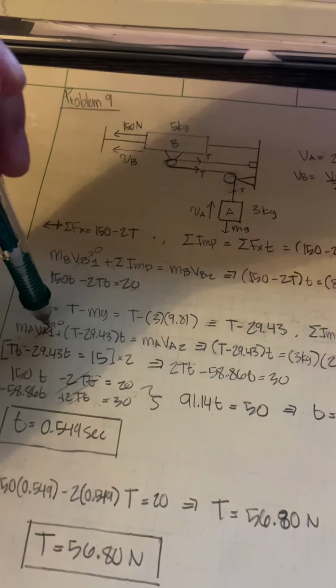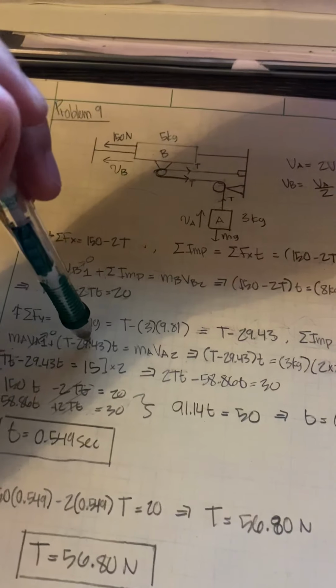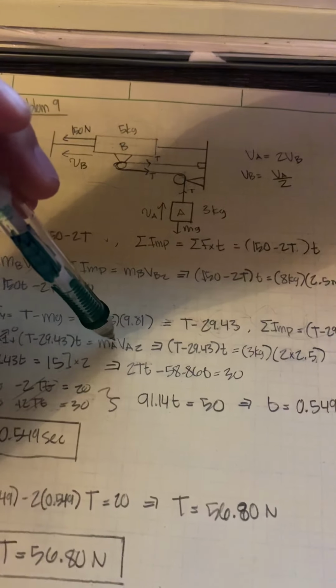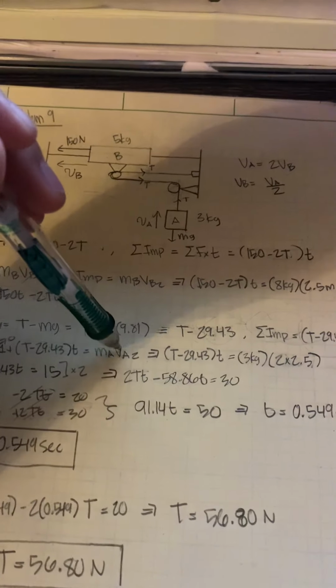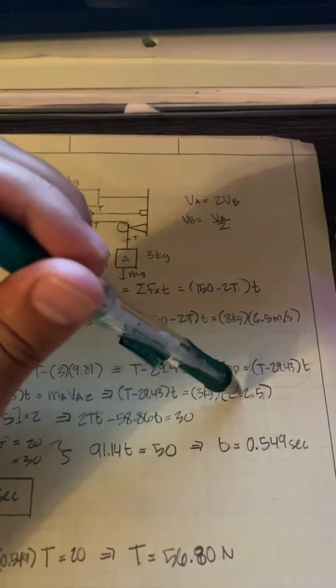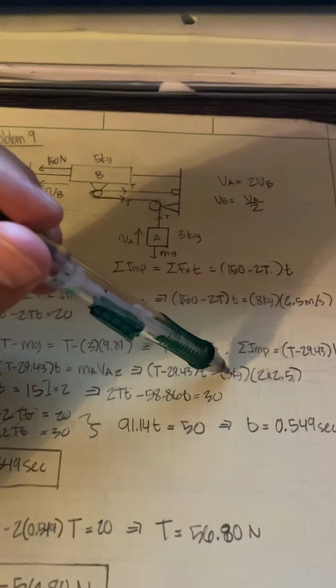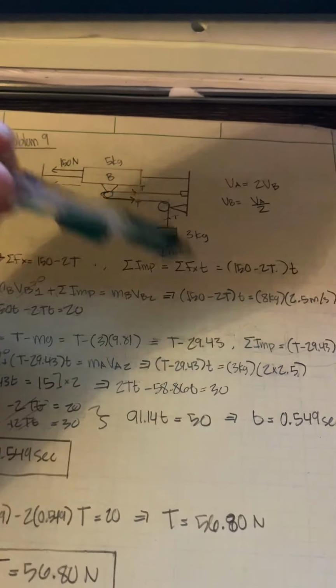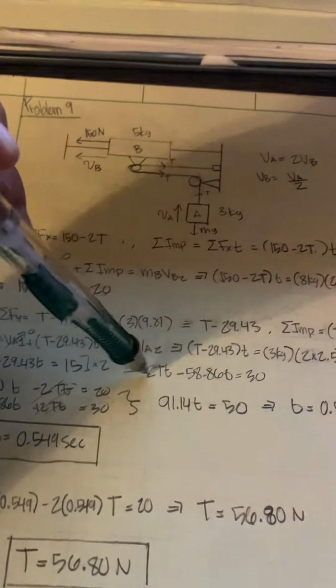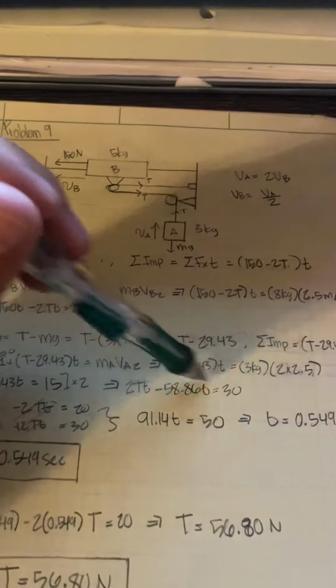Again, the velocity at rest will be 0. Plug in the impulse, and then we know the velocity of A is 2 times the velocity at B, so that's why it's 2 times 2.5. Got the mass of 0.8 of block A, which is 3 kilograms. Simplify the best we could, and this is what we get right here.